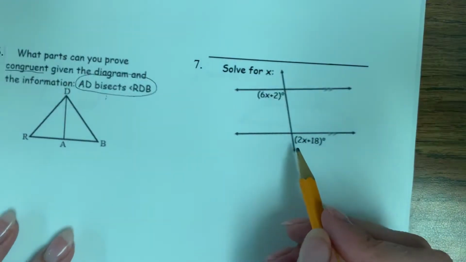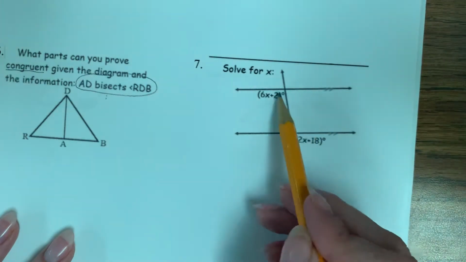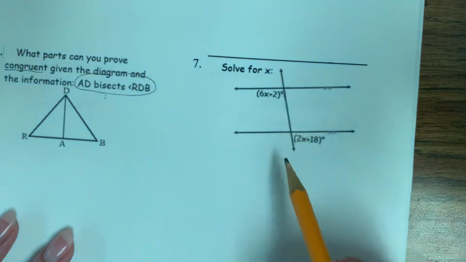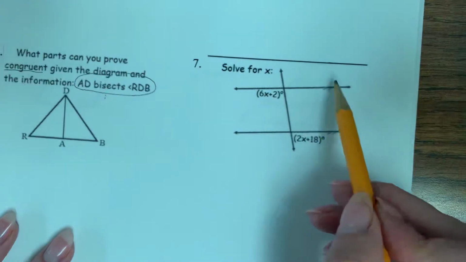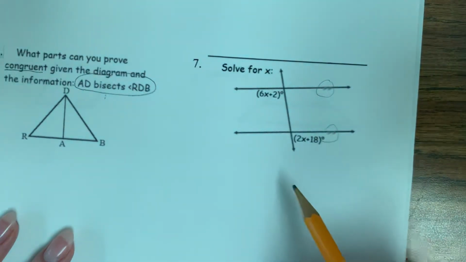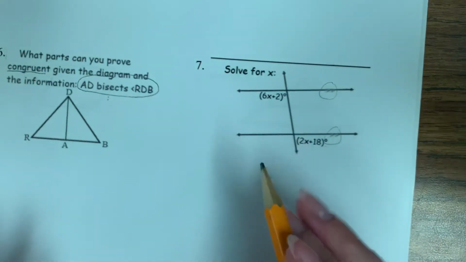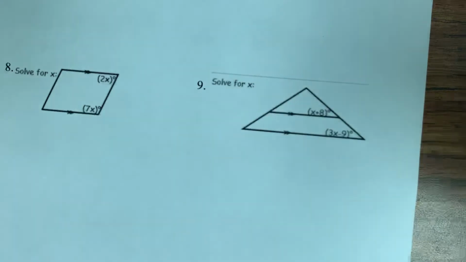For this one, again, you're just going to have to figure out how these angle pairs relate. You can use the notes to find out whether they're equal to each other or they're supplementary. And this is the parallel line marks, so you can solve the problem, but you're going to have to use some of the information from the notes we took the other day.